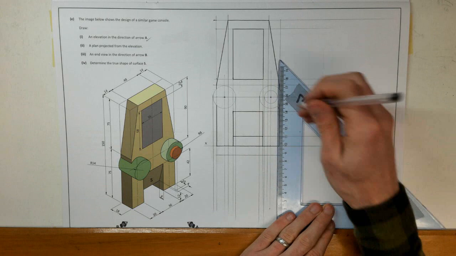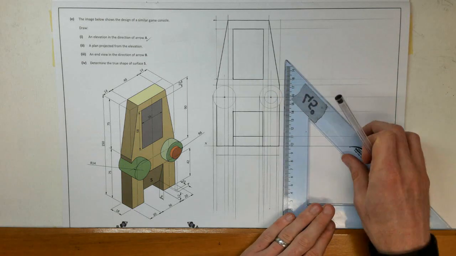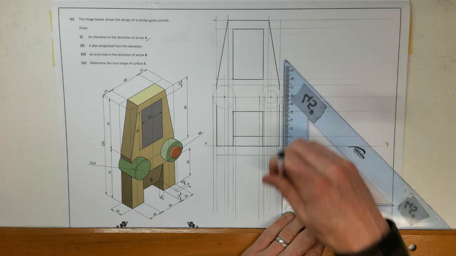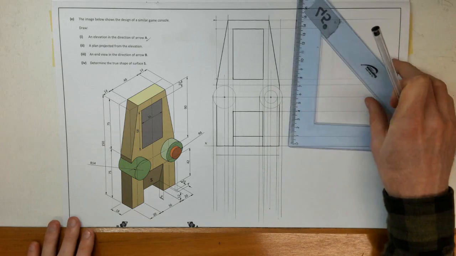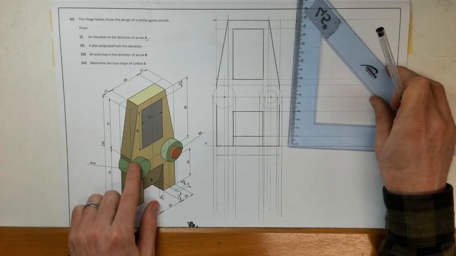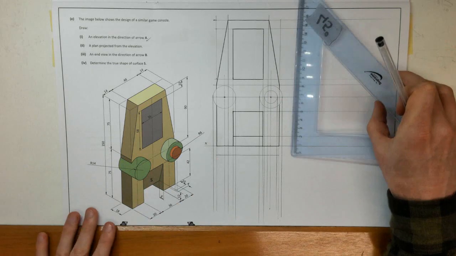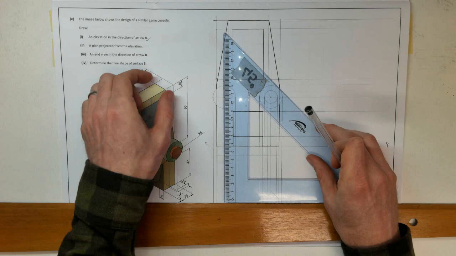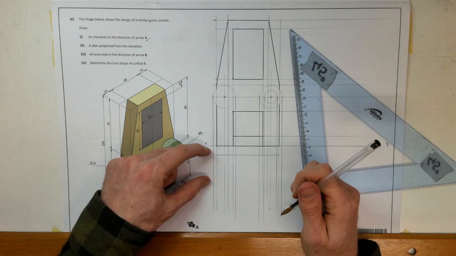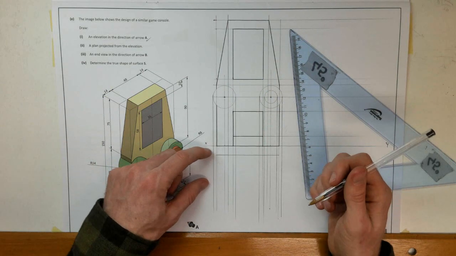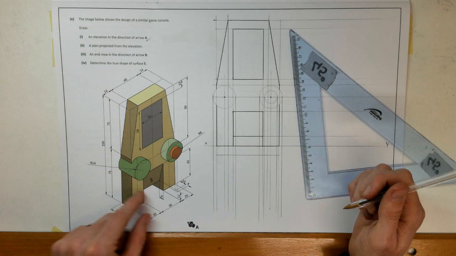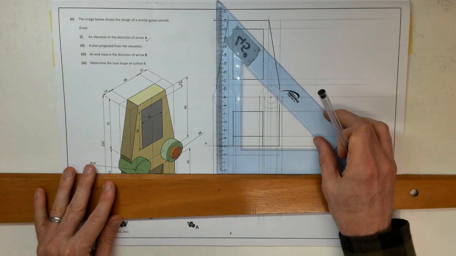I need those in plan that appear as a rectangular shape. So we need our depth or length, whichever way you want to call it, and we've got our widths. So depth here we've got 18 mil.